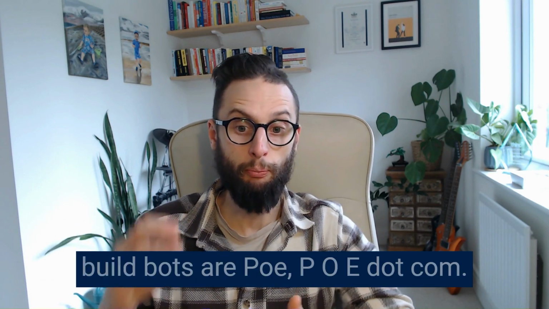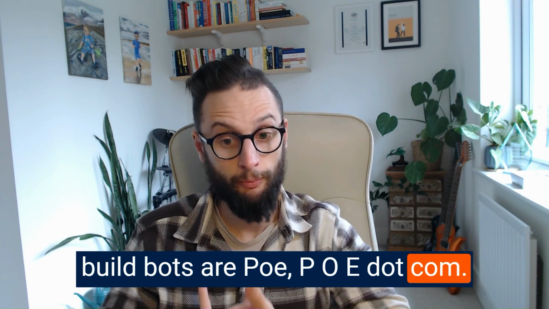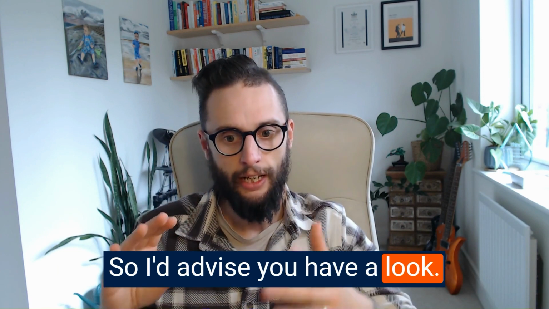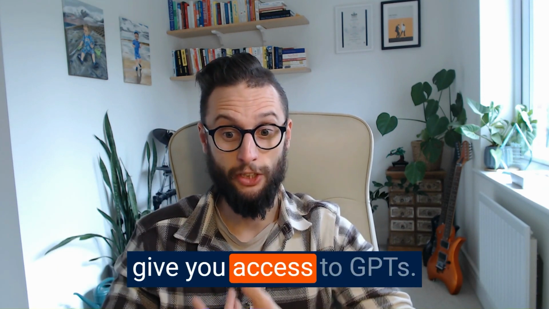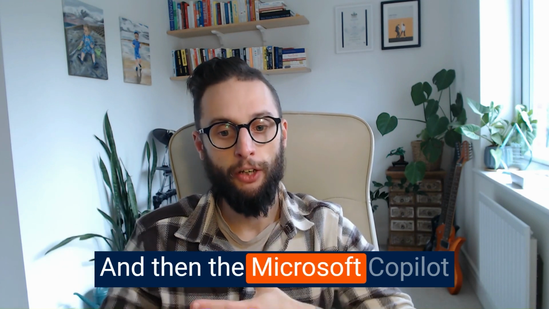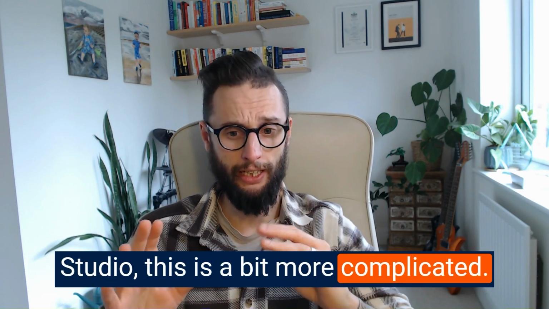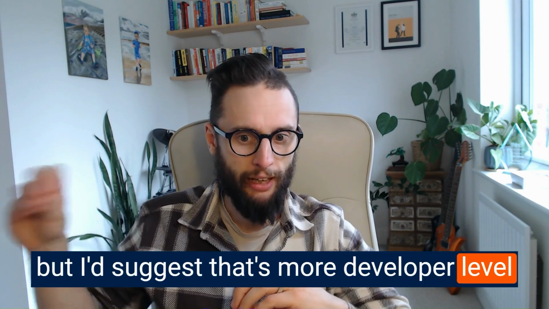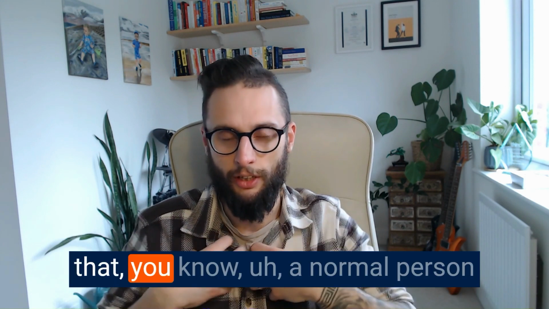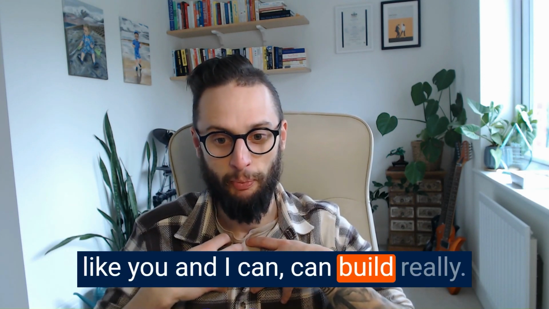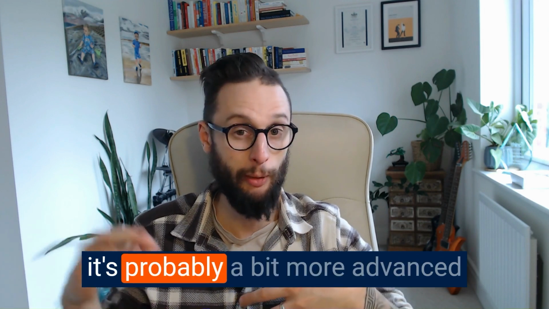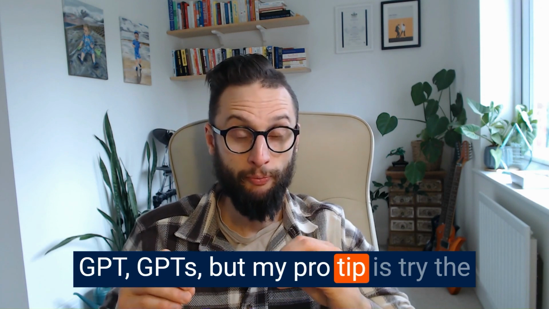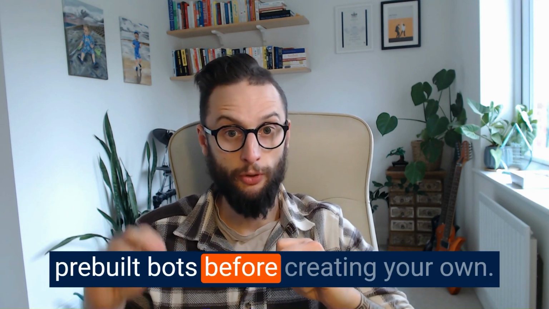The platforms where you can build bots are Poe.com, and you can build bots for free there, using the free models that they've got. So I'd advise you have a look. ChatGPT paid versions give you access to GPTs. And then there's Microsoft Copilot Studio, which is a bit more complicated. You can create what are called copilots, but I'd suggest that's more developer-level Copilot than something that a normal person like you and I can build really. So Copilot Studio is available, but it's probably a bit more advanced than using something like Poe or ChatGPT GPTs. But my pro tip is try the pre-built bots before creating your own.